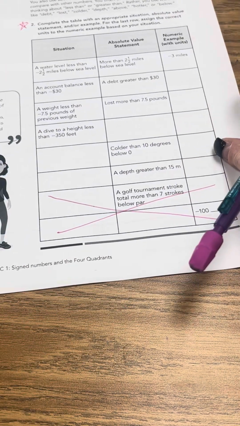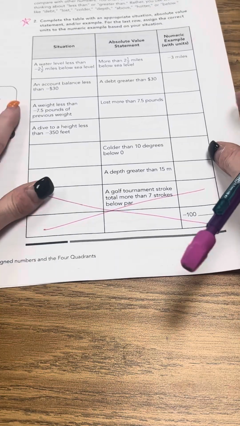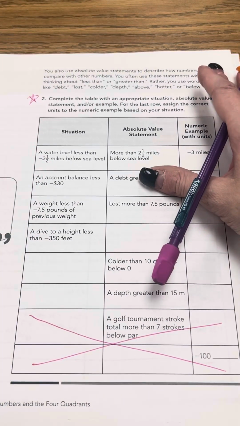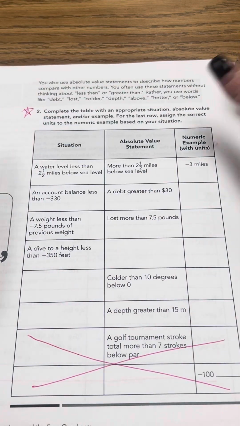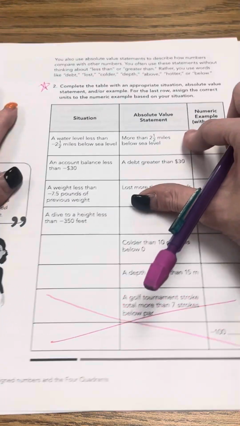Going on to the next page. At any time, if I'm going too fast, you're welcome to pause the video so you can get your notes. Okay, we're on page 460.